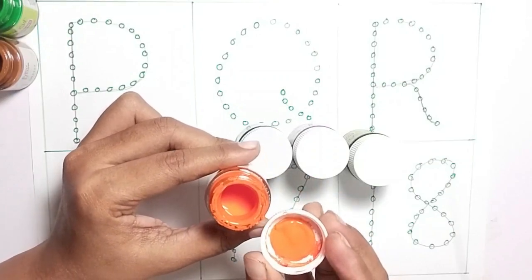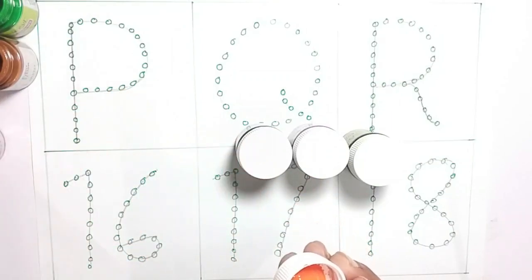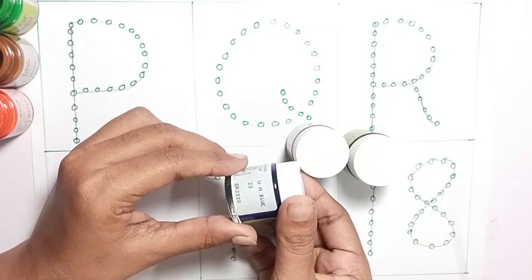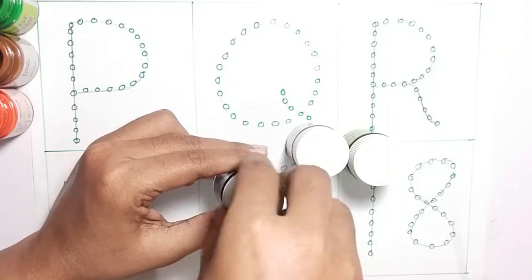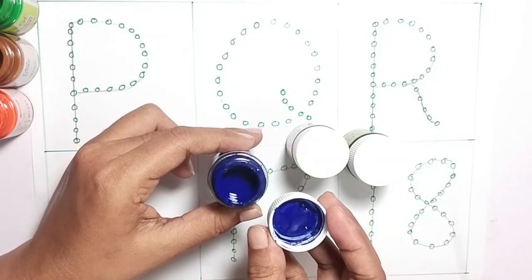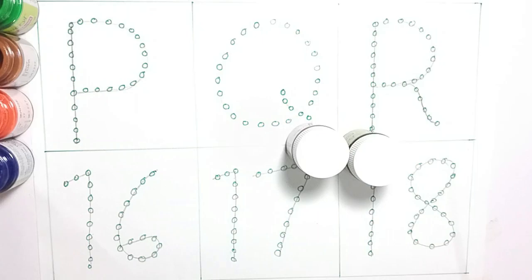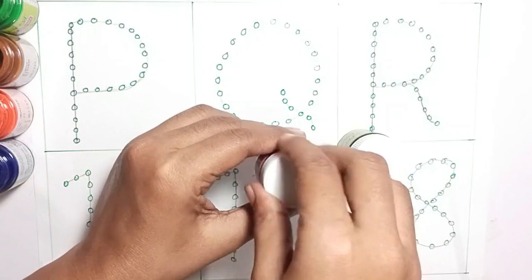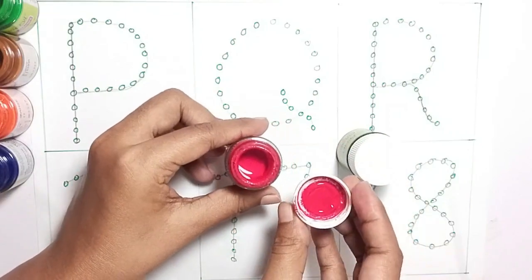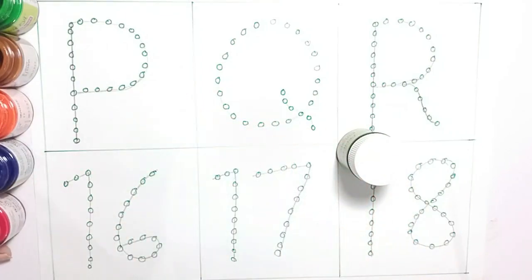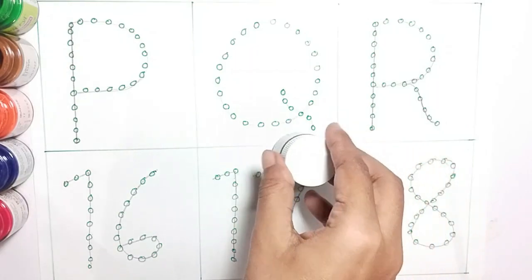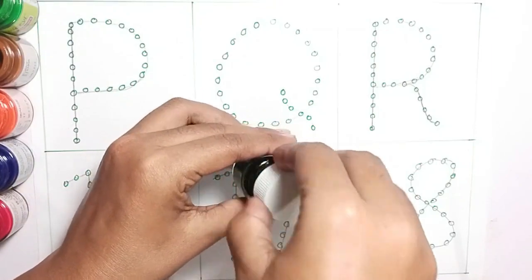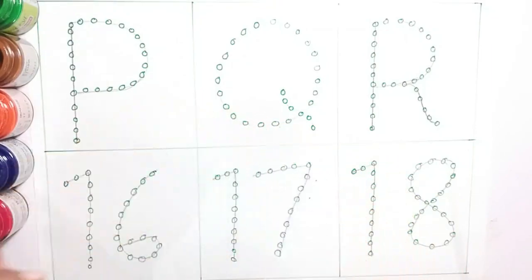This is blue color. This is red color. And this is black color.